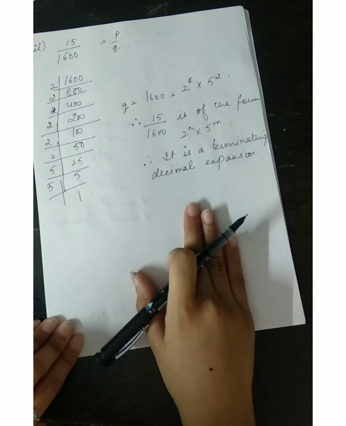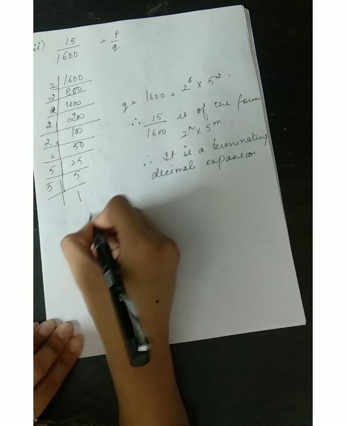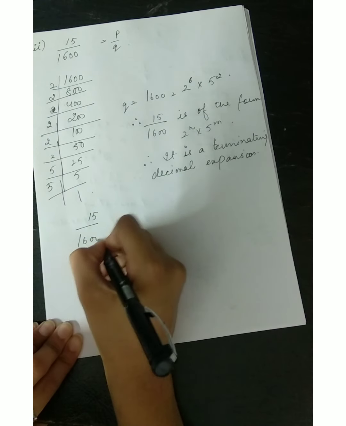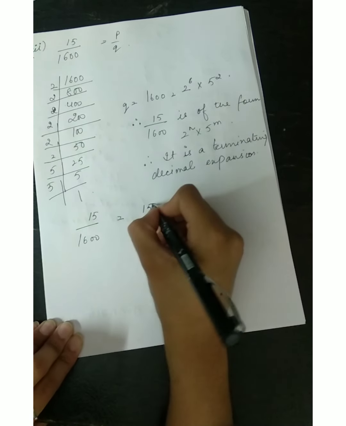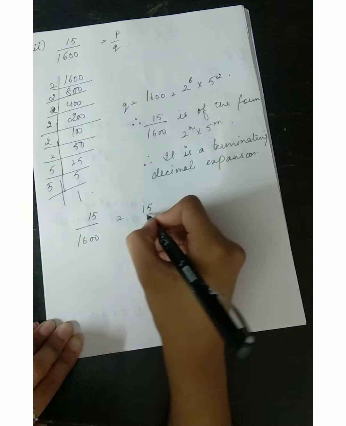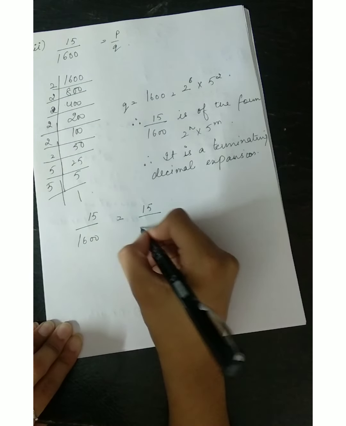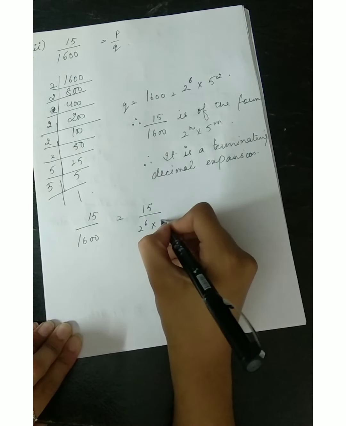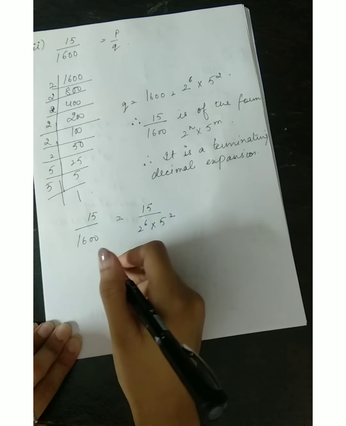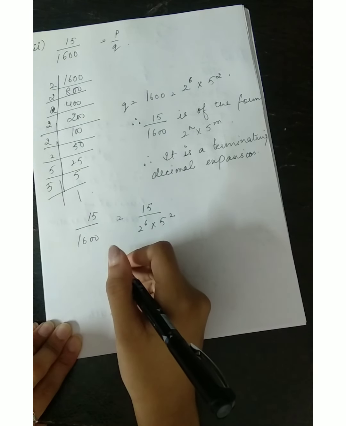Let's find out its decimal expansion. Now 15 upon 1600 is equal to 15 upon 2 raised to power 6 multiplied by 5 raised to power 2.